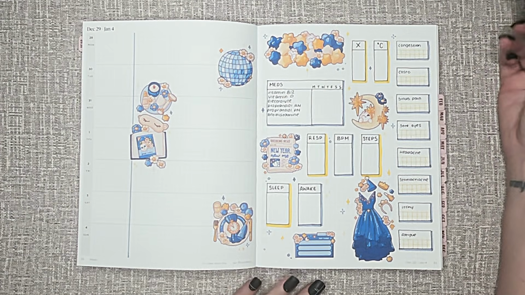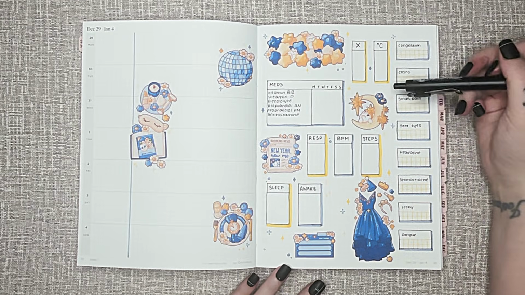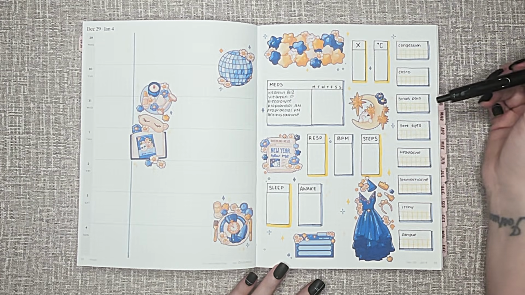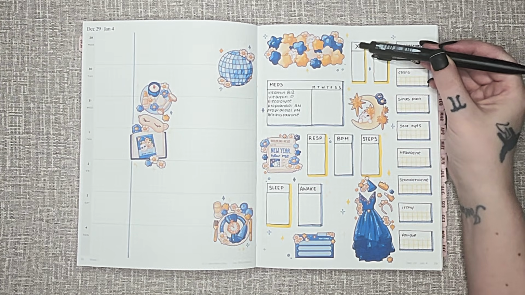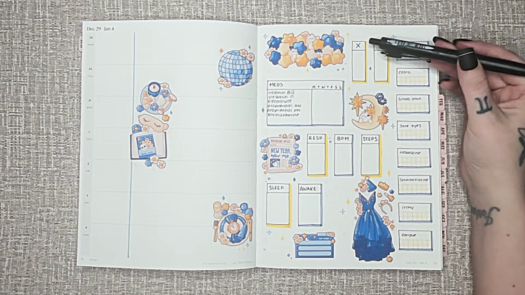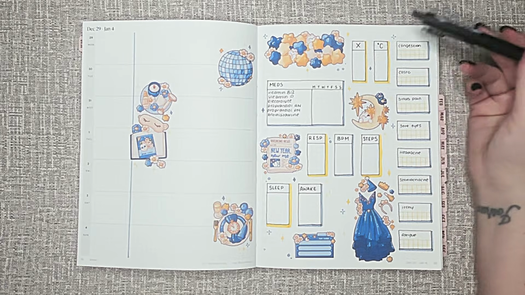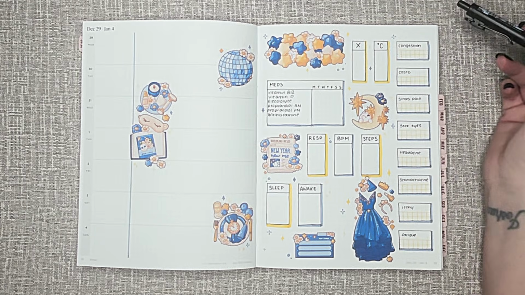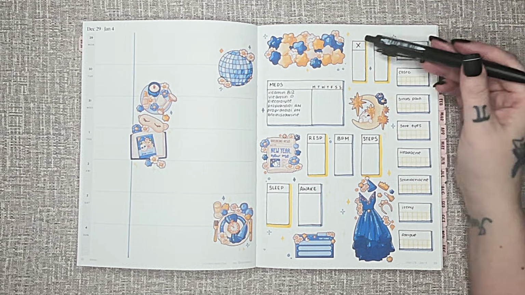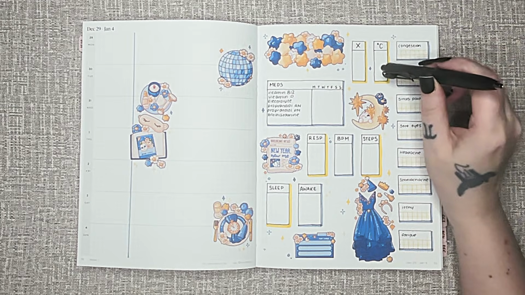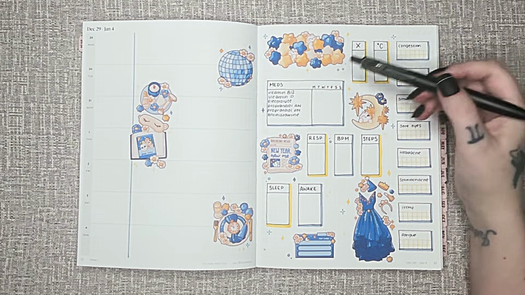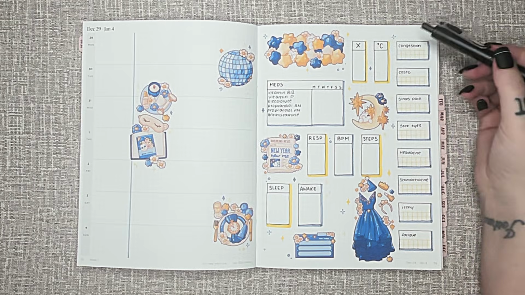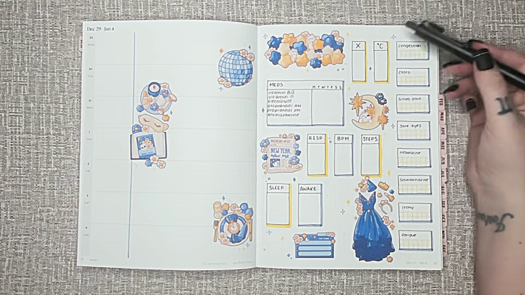This is what we have for the week so far. Hopefully it pans out the way I want it to. So we've got an X box, which is basically going to be poop. So I'm going to score that there. I don't want to show my journal with poop written on every week, so I'm just going to put a cross. Then we've got the degrees centigrade for the temperature outside. Sometimes the temperature gives me triggers, so I'm going to record that.